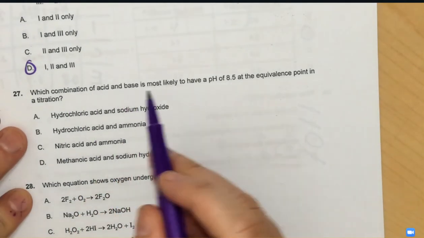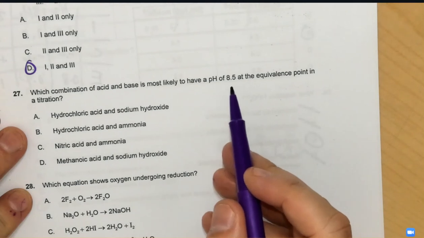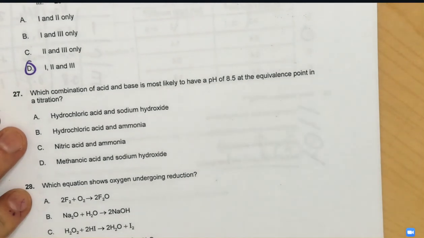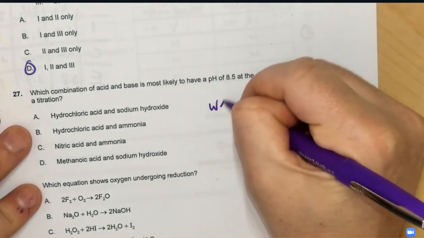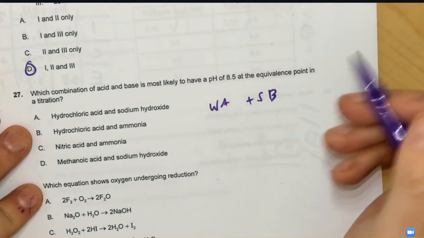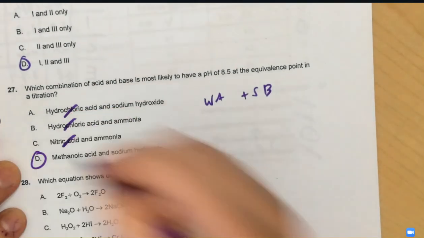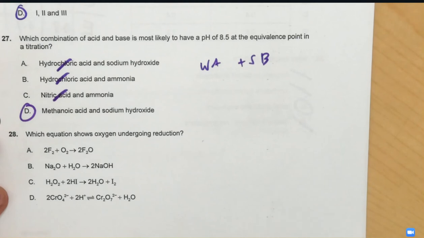Which combination of acid and base is most likely to have a pH of 8.5 at the equivalence point? Well, if you want a pH that's alkaline, you need to titrate a strong base or a weak acid with a strong base. So we need weak acid and strong base. Hydrochloric acid is a strong acid. Nitric acid is a strong acid. So D is the only one that fits.